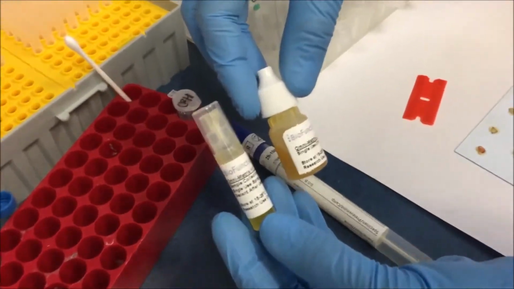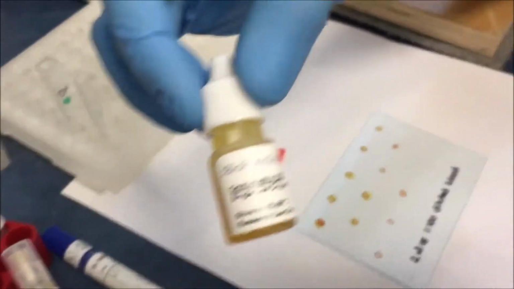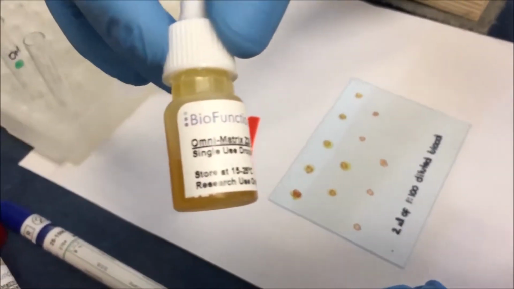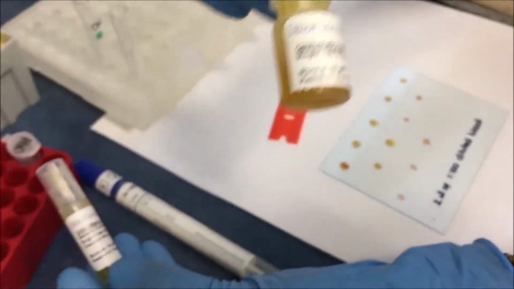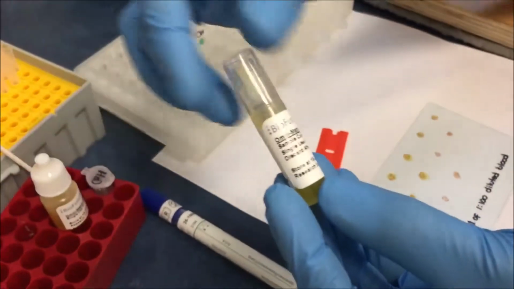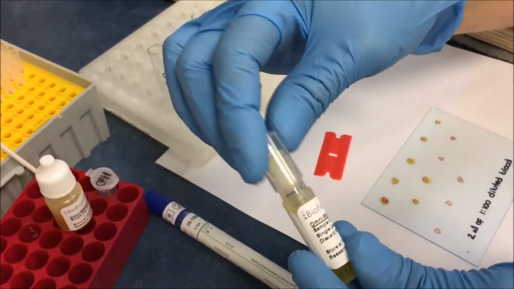One is a dropper bottle, like this, and the other is a spray bottle. The spray bottle is meant for spraying.